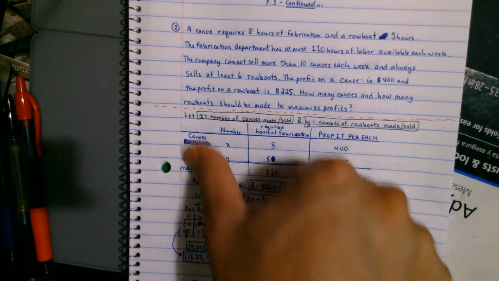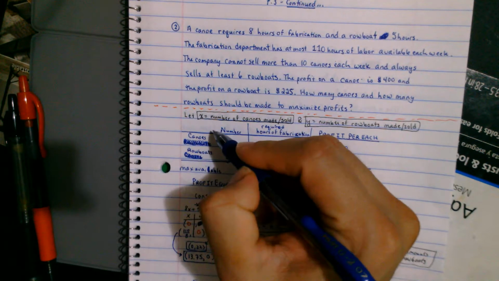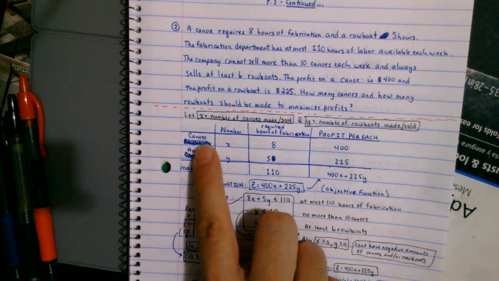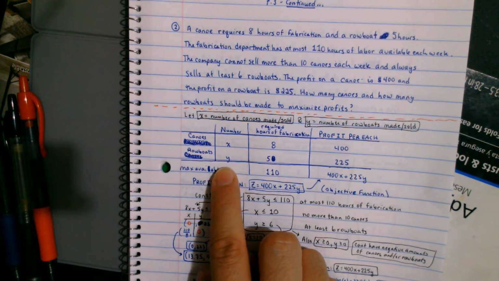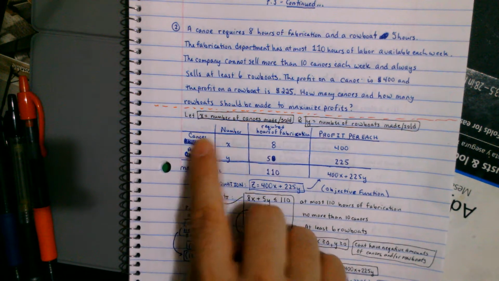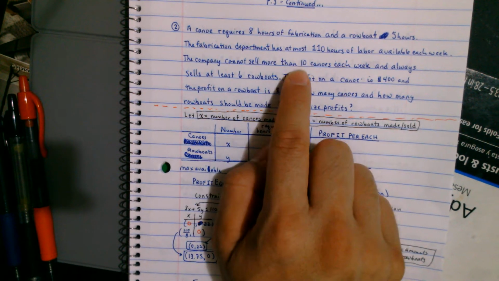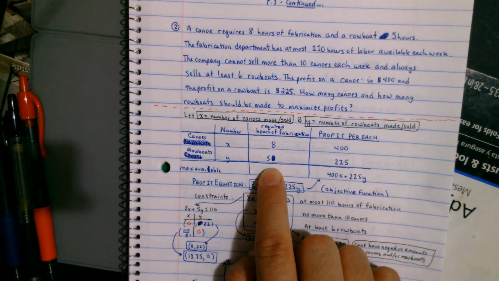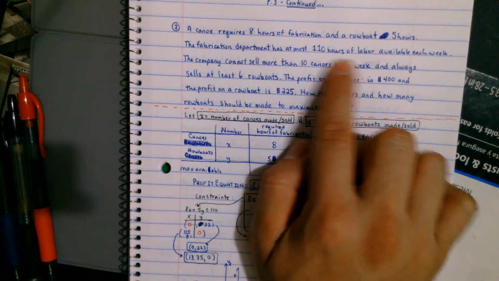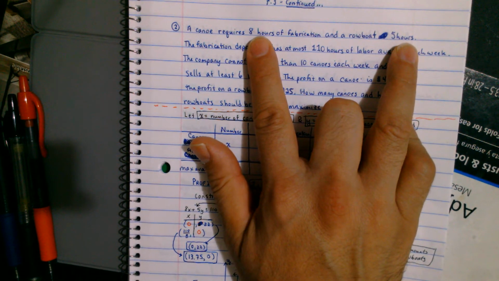So I put a little chart here, and this is the way the book says it. You have the canoe designated to be X, then the rowboats designated to be Y. A canoe requires 8 hours of fabrication, so 8 hours for the canoe. Again, the hours of fabrication is an important detail here. It's a constraint, and a rowboat 5 hours. So you understand it says 110 hours of labor available total, 8 hours per canoe and 5 hours per rowboat.